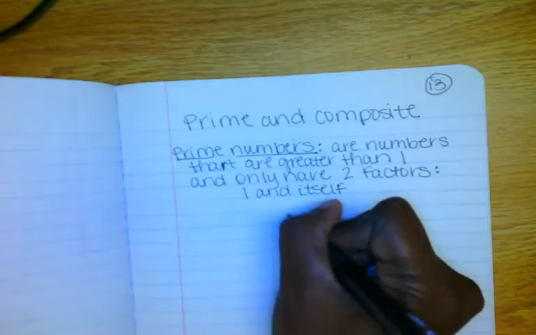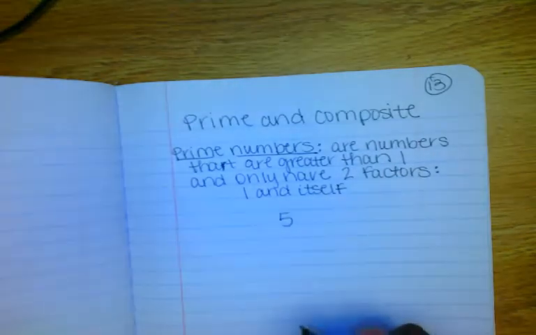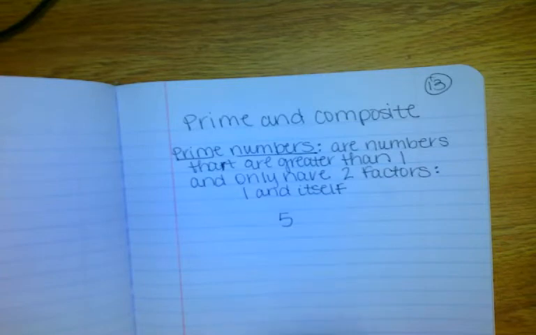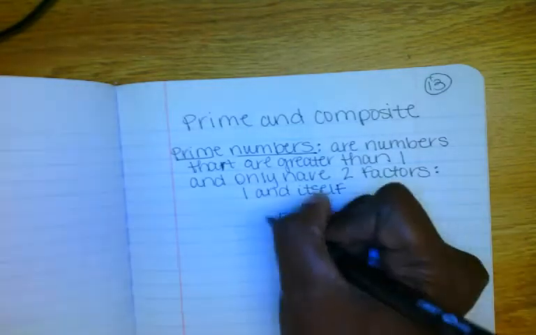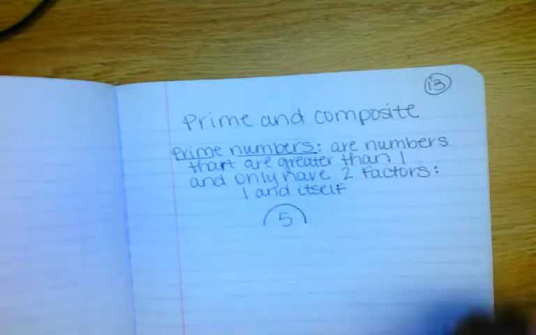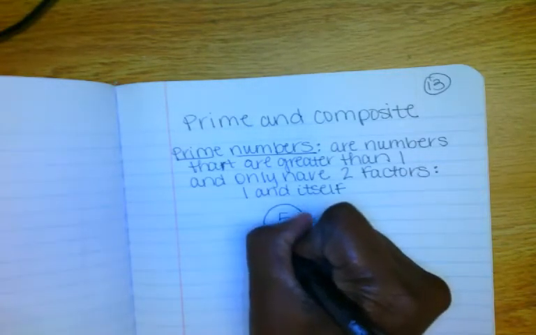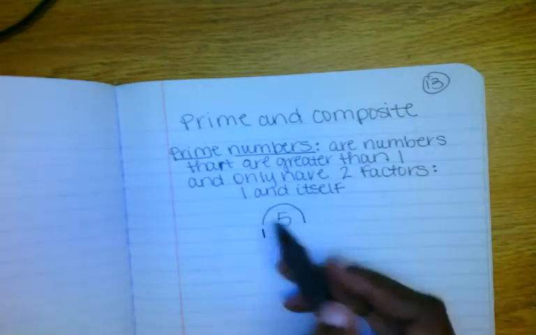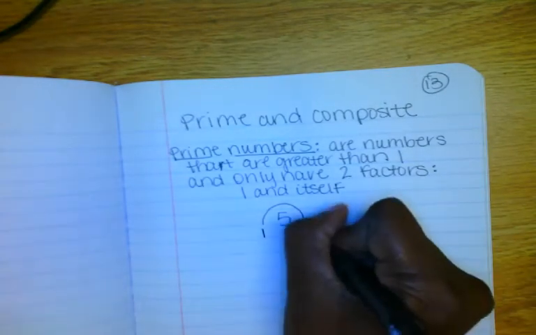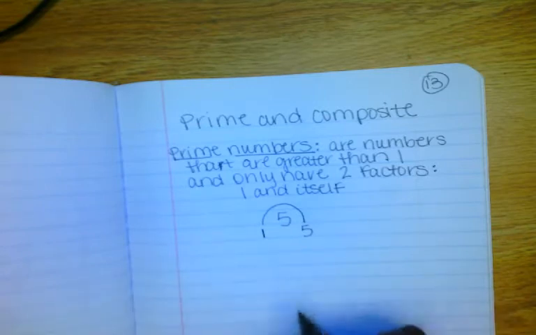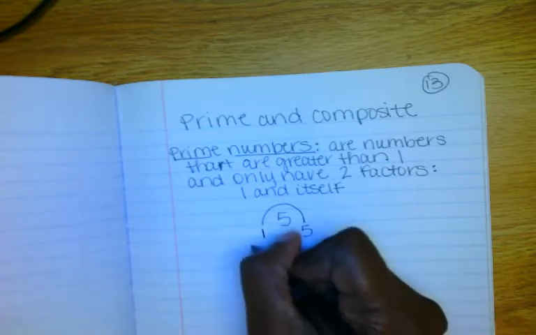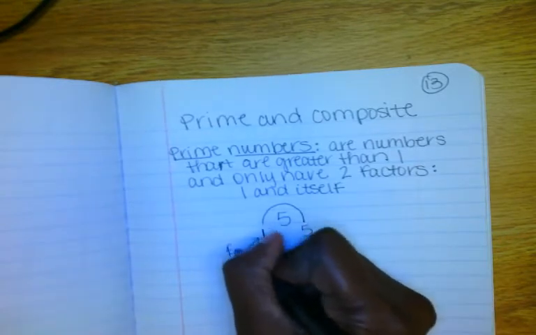So for example, the number 5. We're going to be making a factor rainbow. We talked about it a little bit in class one day, but now we're really going to keep practicing it. So with my factor rainbow, I need to decide what numbers I can multiply together to get to 5. And I always start with the number 1. So the only thing I can multiply by 1 to get 5 is 5. And there is nothing else that I can multiply together to get 5. So the number 5 is prime.